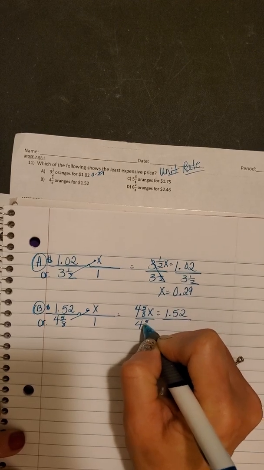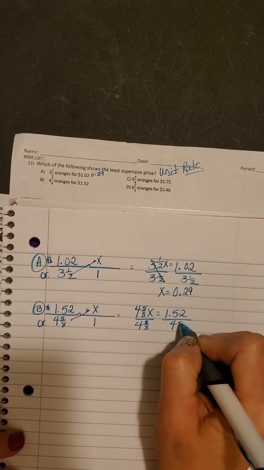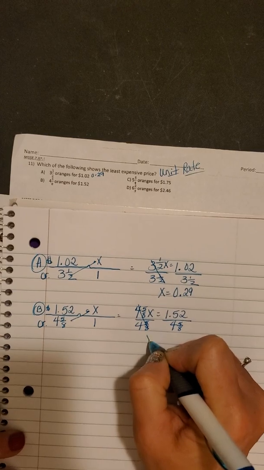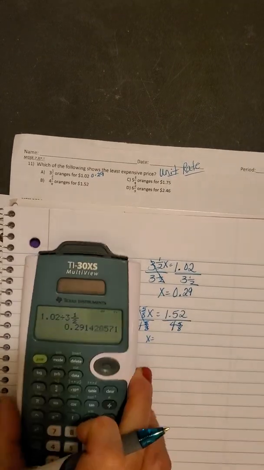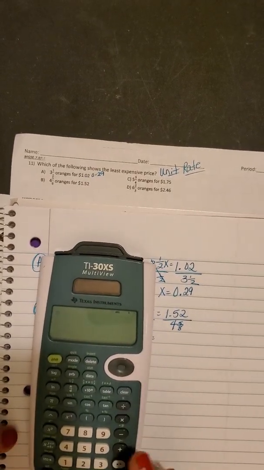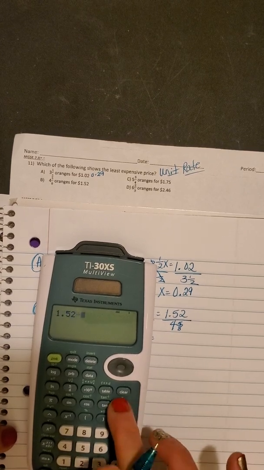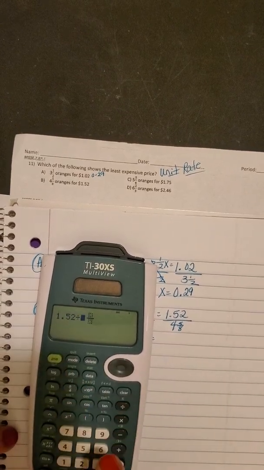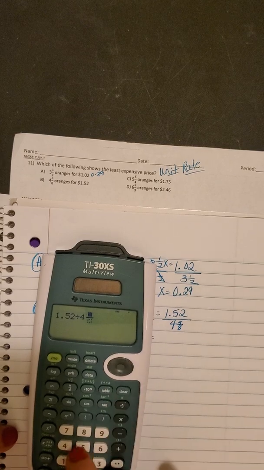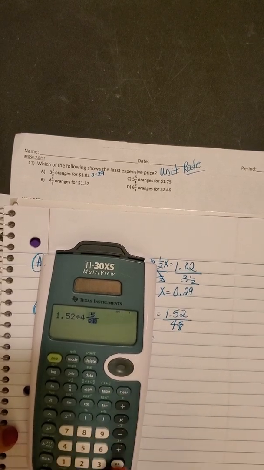Divide both sides by 4 5/8. X equals 1.52 divided by 4 5/8.